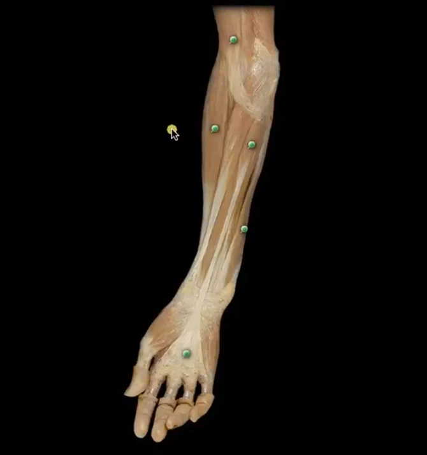Hello everyone, this video tutorial will cover the muscles of the forearm, both the anterior compartment as well as the posterior compartment. Before we begin, we have to understand that there are quite a number of muscles here, but there's a bit of a process to get us through them.